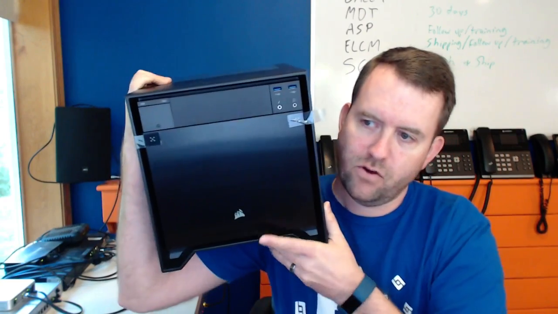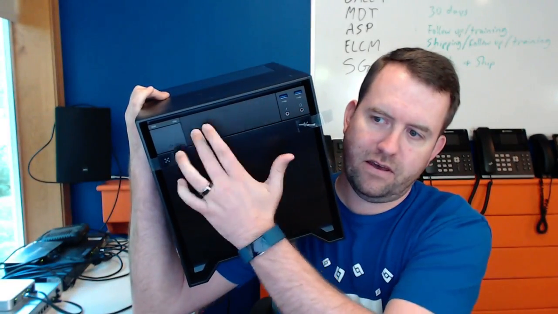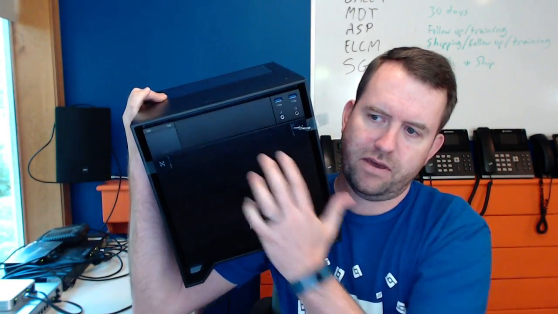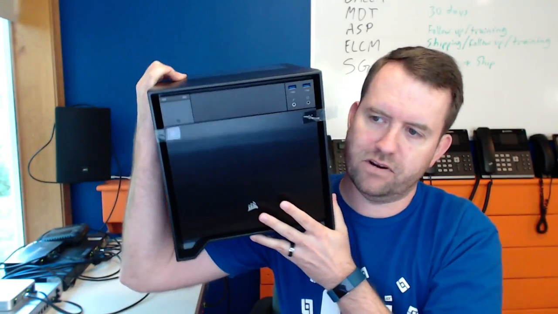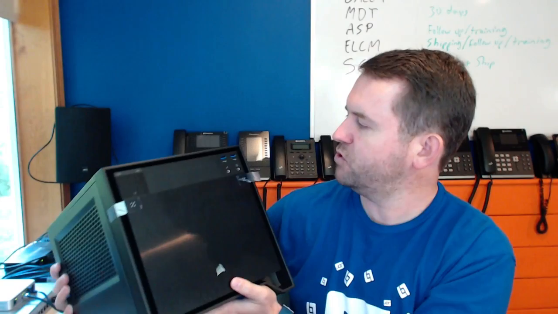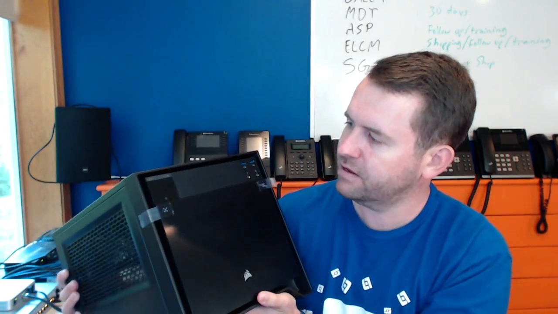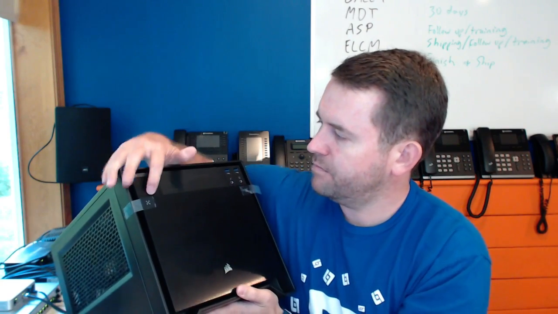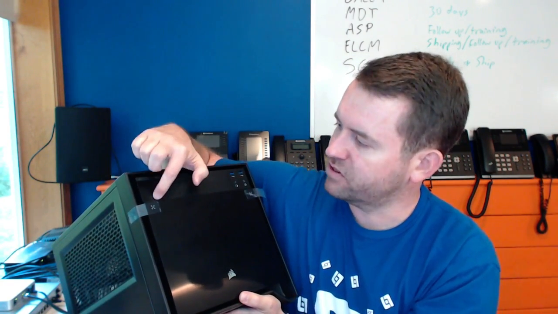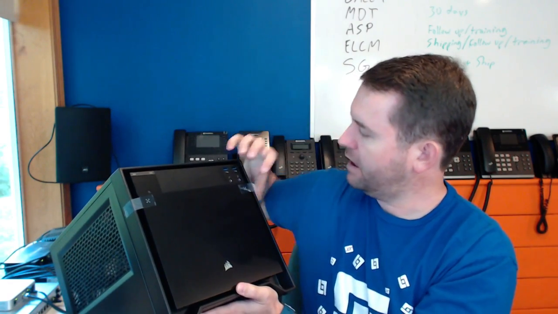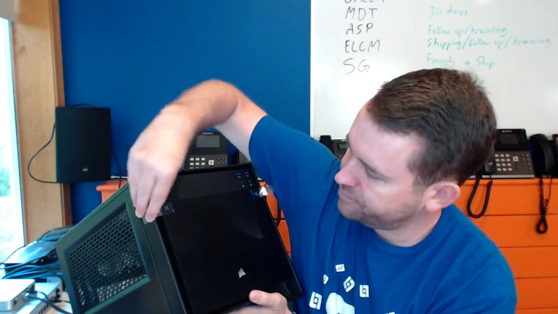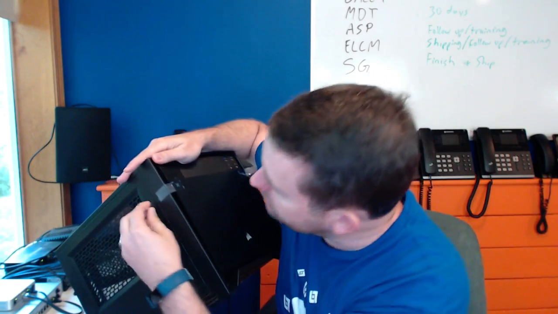So here on the front, we have a full, I think it's 5 1/4 inch drive bay. Is it 5 1/4 or 5 1/2? Whatever it is, I think it's 5 1/4. We also have 2 USB 3 ports on the front, as well as a microphone and headset plug. Is this the power button? I guess this is the power button right here. And then there's a little reset switch as well. This front panel, I think, comes down.